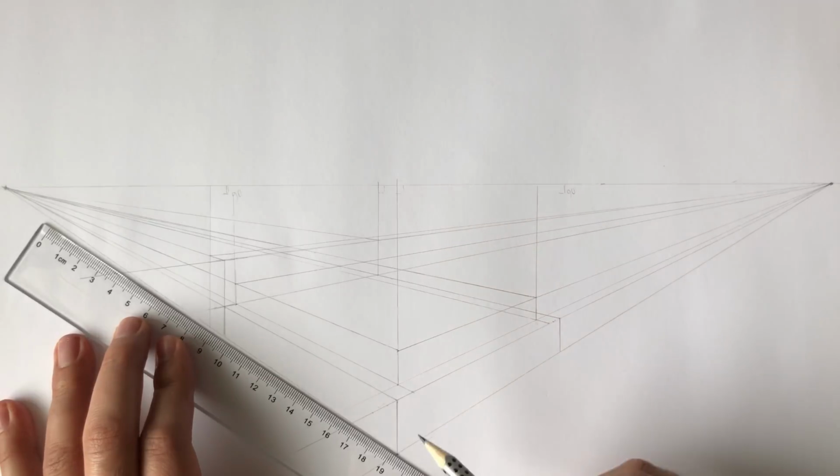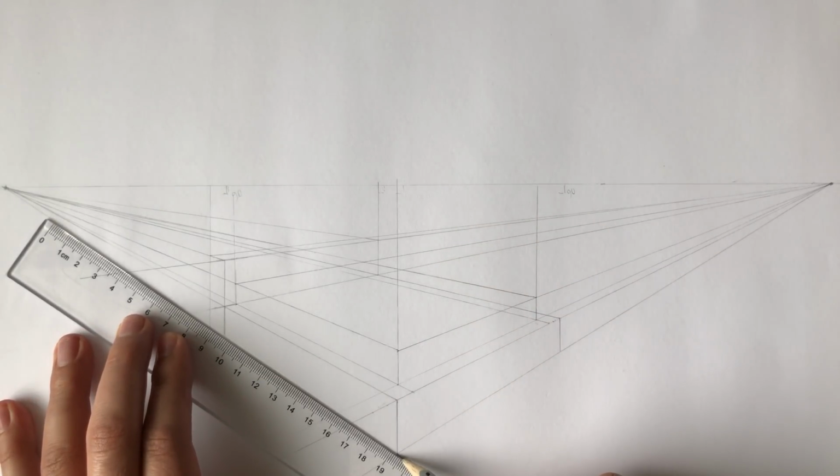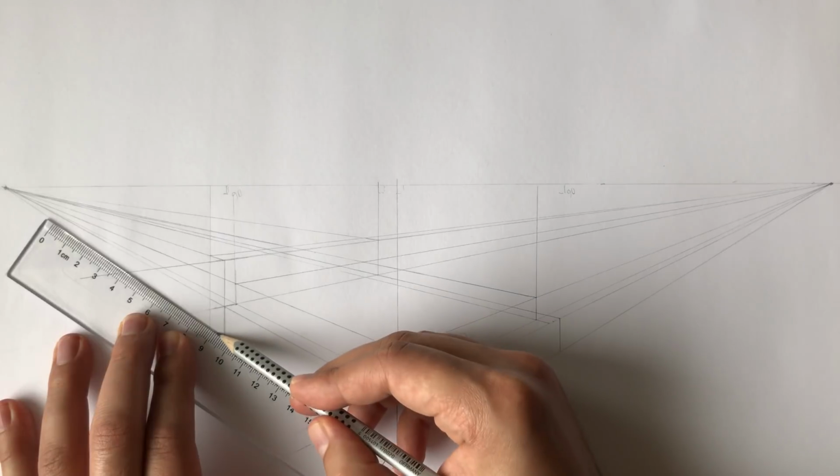Let's try to draw the lines here a little darker so you can see the lines that we want.